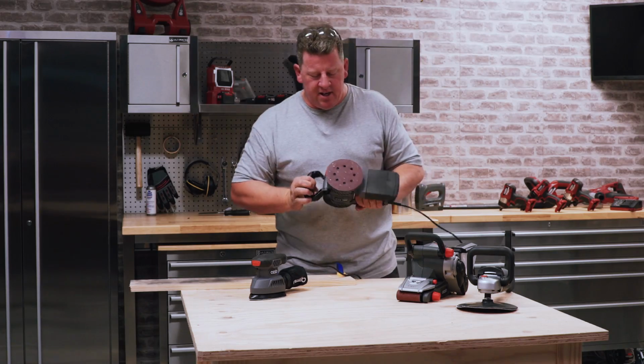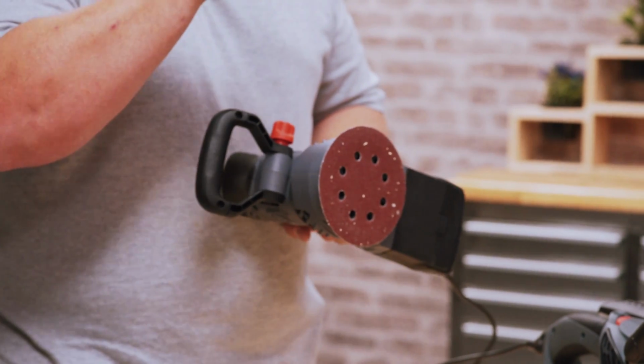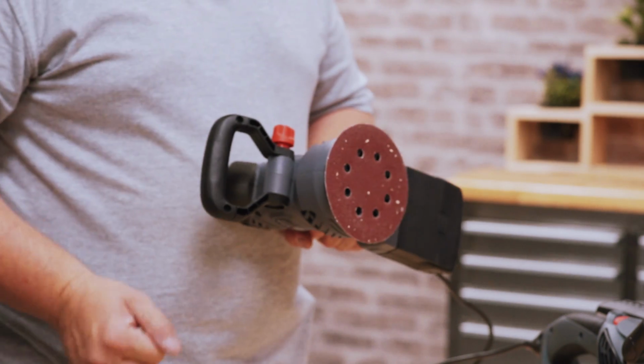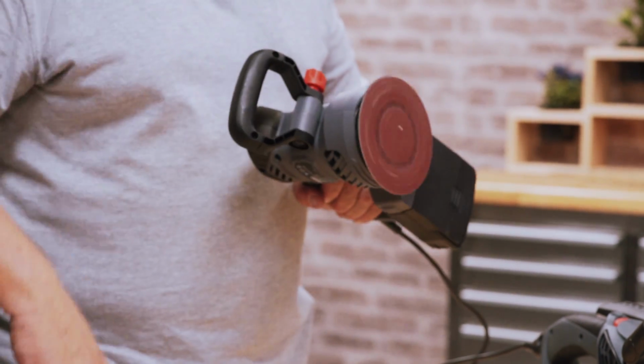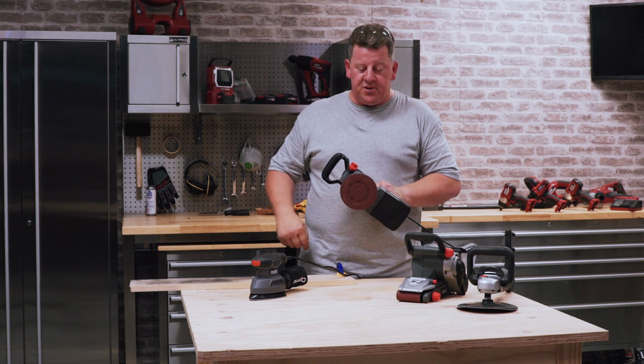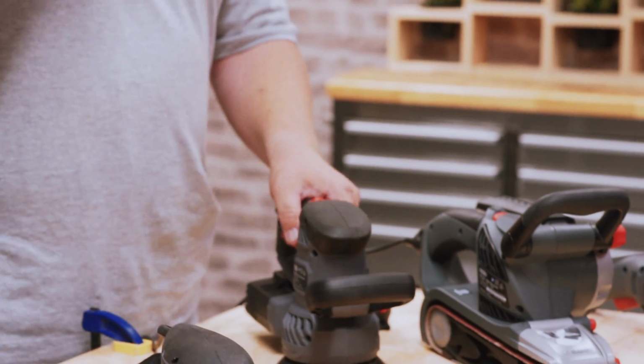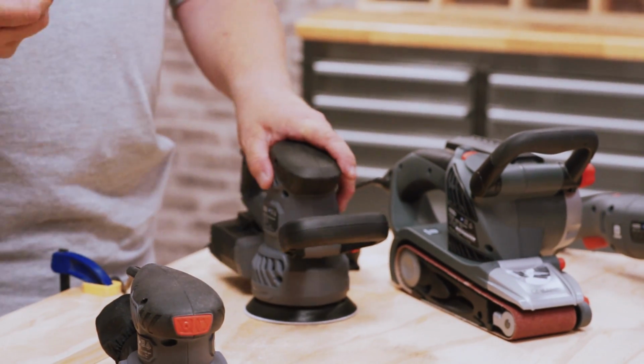Let's move into this one. This one's a random orbital. So if we imagine that one, each grain of sand does a little circle. This one also does that, but as you probably saw when I picked it up, it can also spin. And the random word means it's spinning off center, as you can probably quite easily see there. Each one of those little grains of sand will be doing like a spiral effect as it's removing the material.